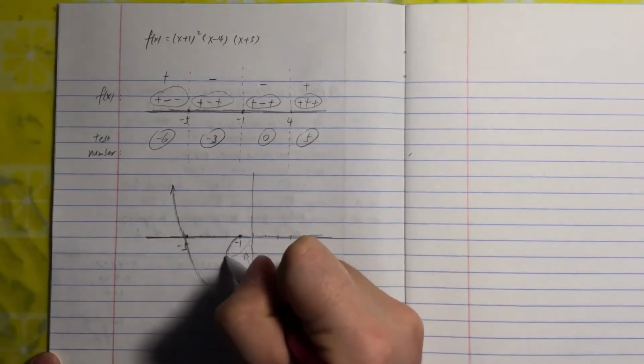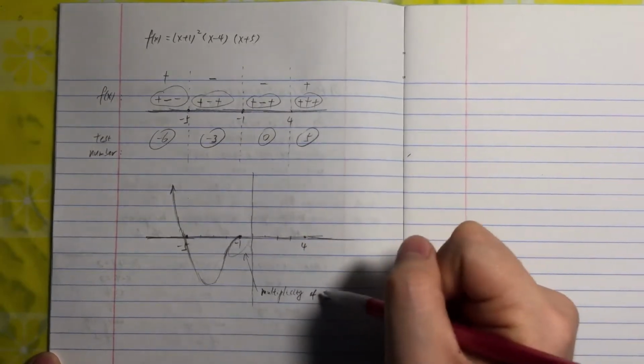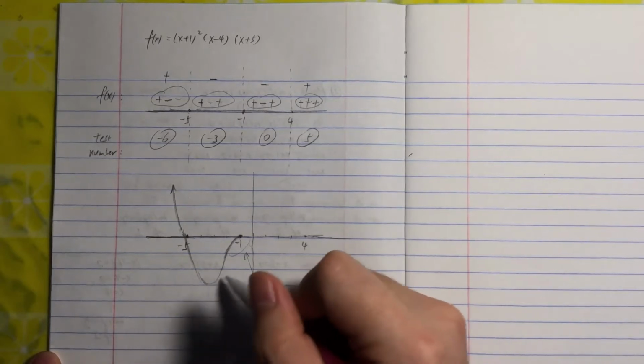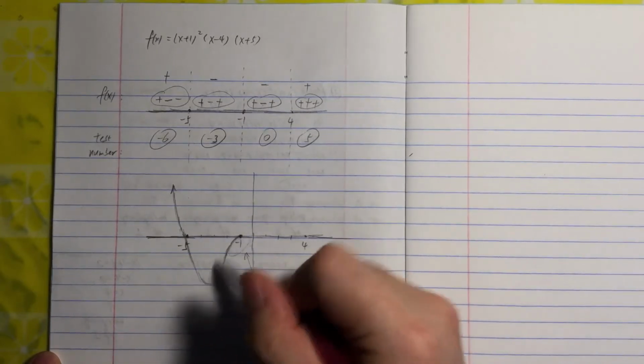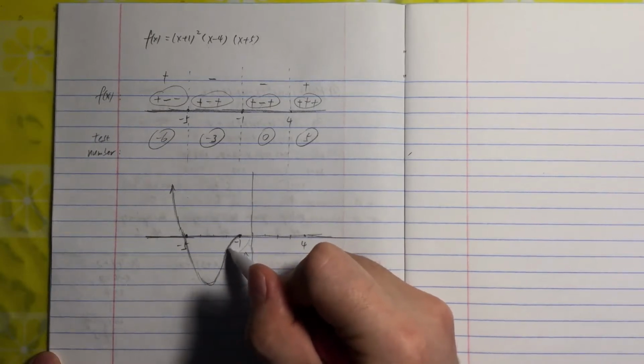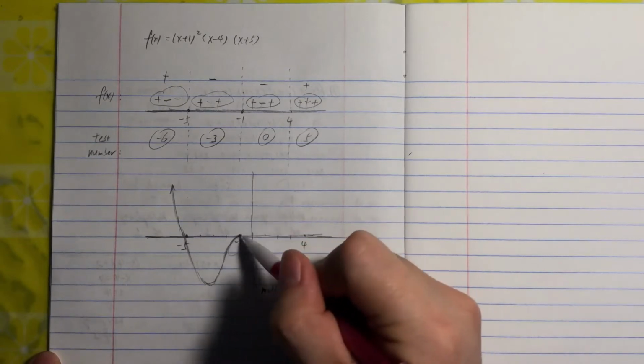Now be very careful. -1 has multiplicity of 2. If the multiplicity is more than 1, the curve doesn't go through the 0 directly. There's a little curvature here. It doesn't go through the 0 directly.